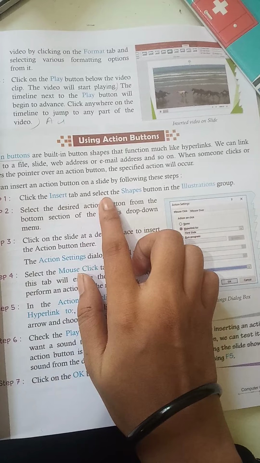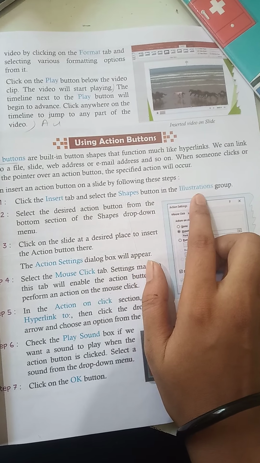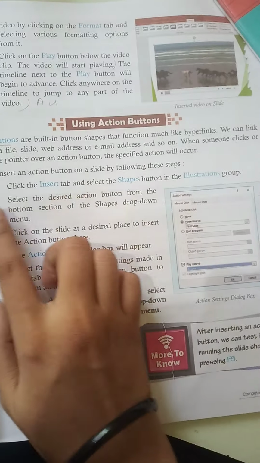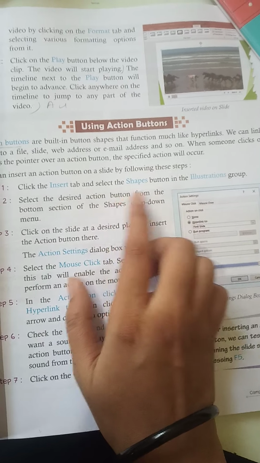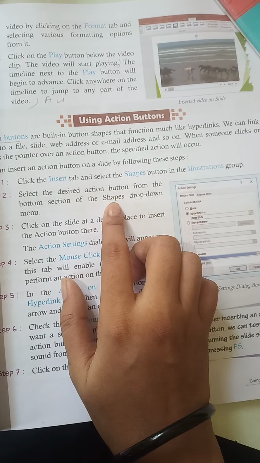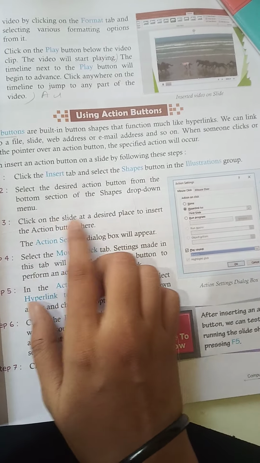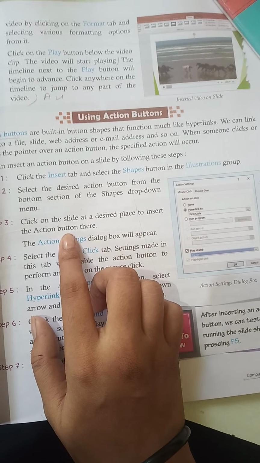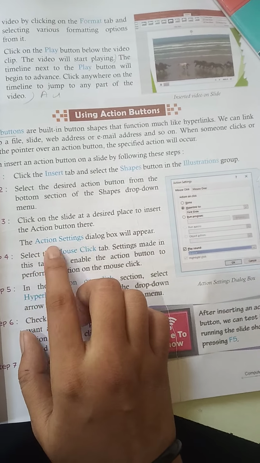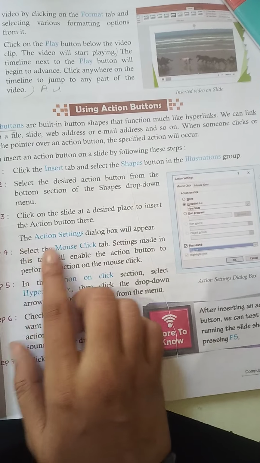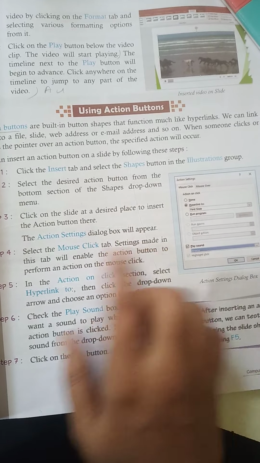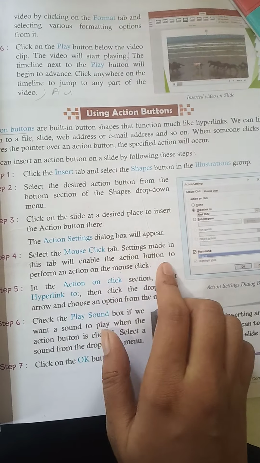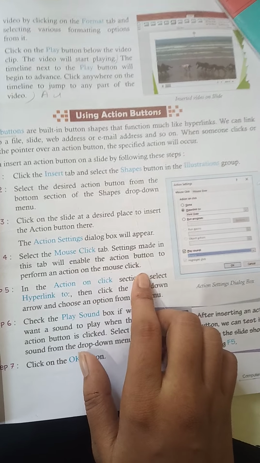Step 1, click the Insert tab and select the Shapes button in the Illustrations group. Step 2, click the desired action button from the Action Buttons section of the Shapes drop-down menu. Step 3, click on the slide at the desired place to insert the action button there. The Action Settings dialog box will appear. Step 4, select the Mouse Click tab. Settings made in this tab will enable the action button to perform an action on the mouse click.